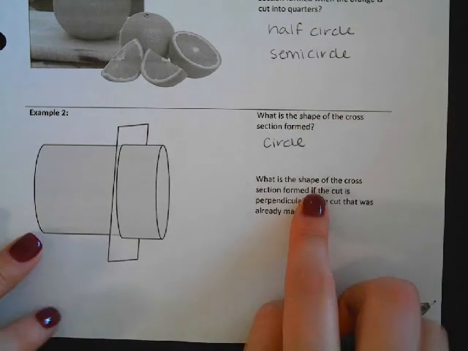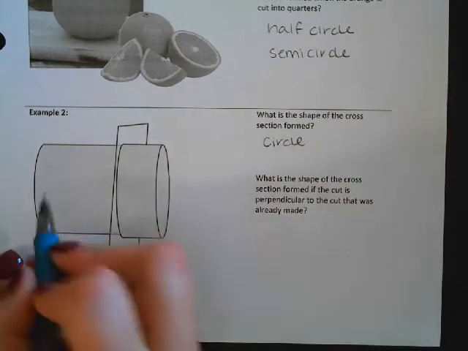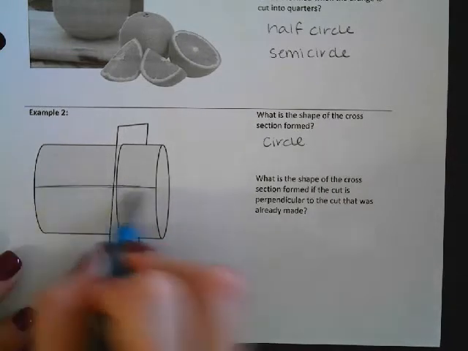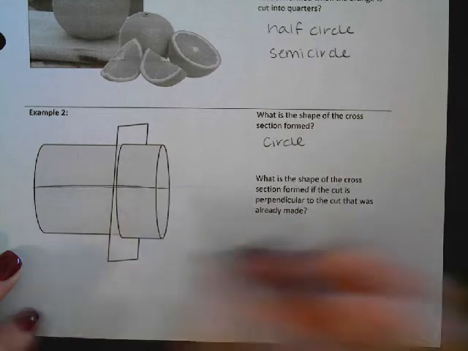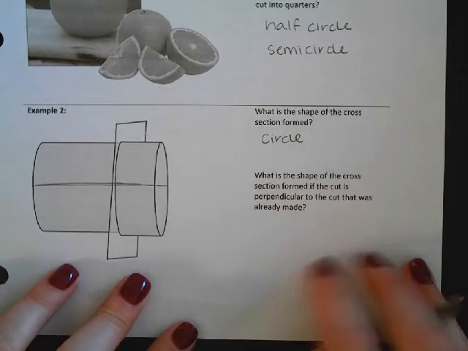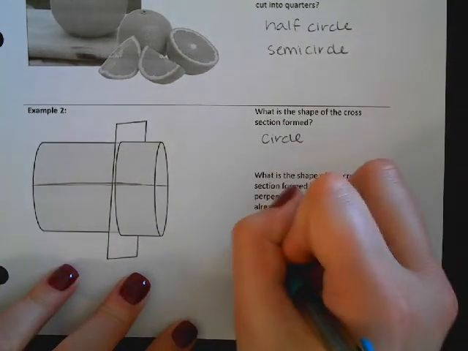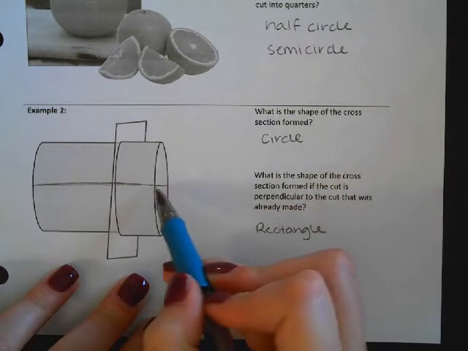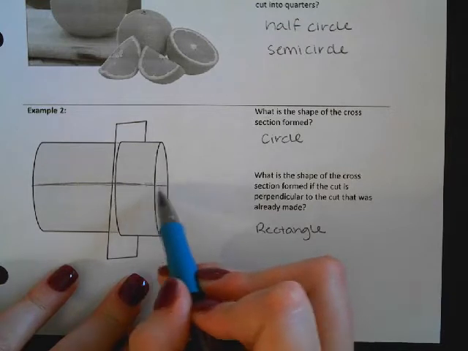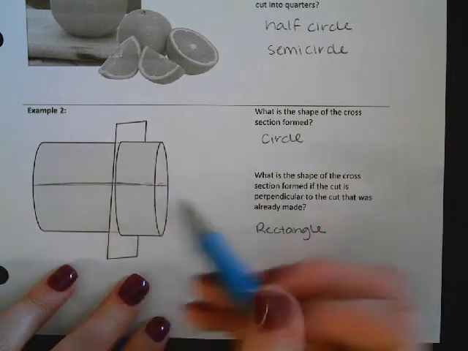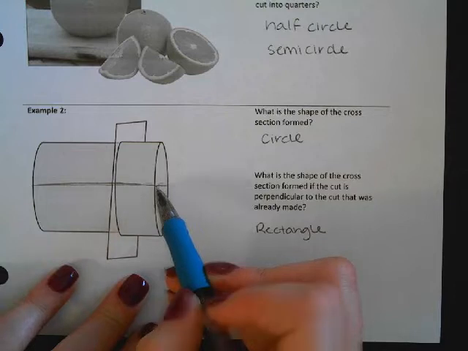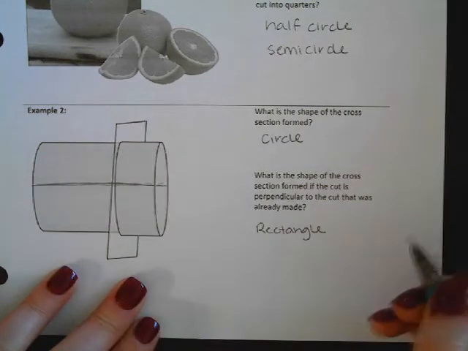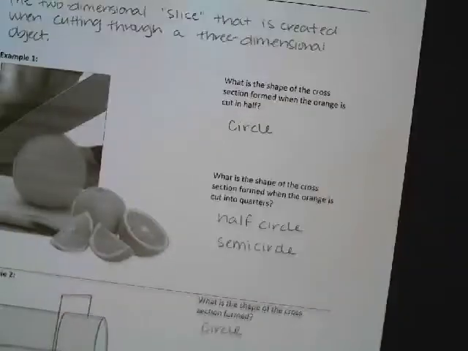What is the shape of the cross section formed if the cut is perpendicular? So if you were to cut it this way, and it would cut across the circle like that. If you can picture it, if you were to make a perpendicular cut, it would be a rectangle. And that's because a cylinder, when you talk about the side and the circle part, the base and the lateral side, they come together at a 90-degree angle. So you have a long side here and then a shorter side there, and that's going to make that rectangle.